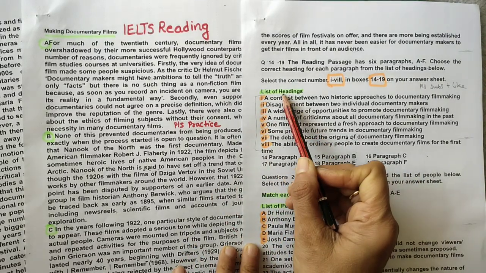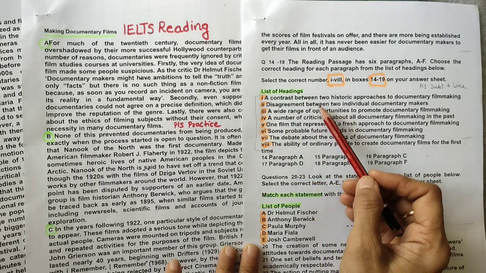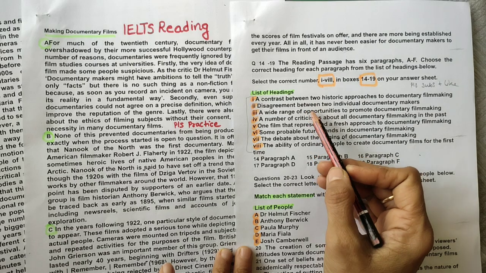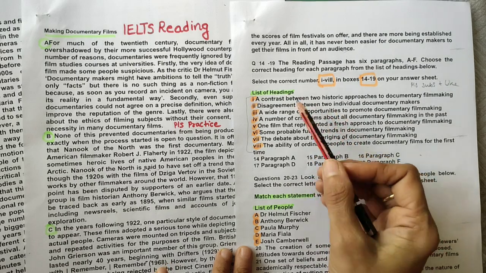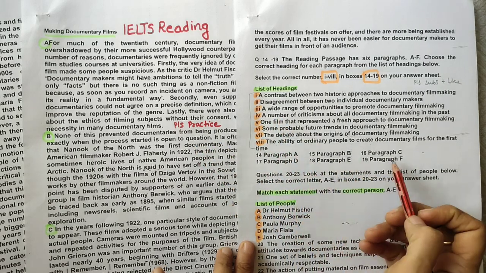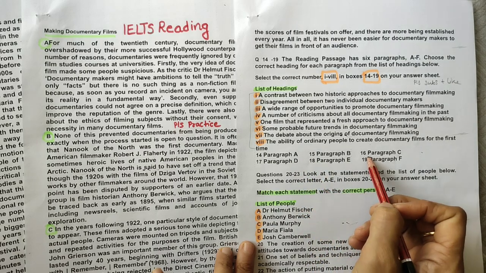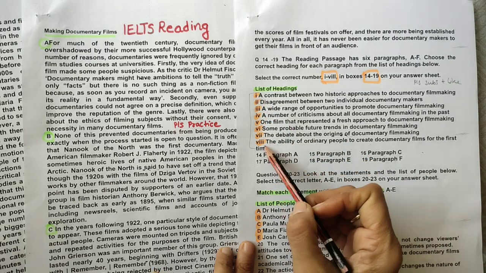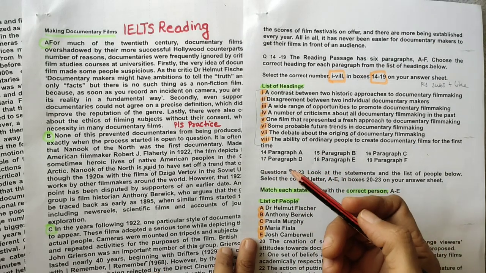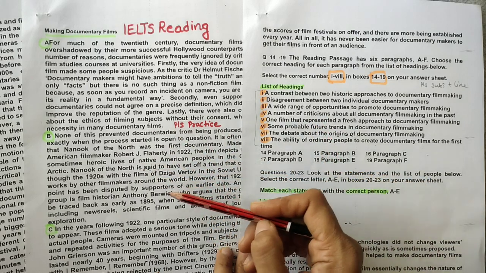So we will be doing this list of headings, but look at these list of headings. These all are longer headings we can see, otherwise we usually get small kind of list of headings, but doesn't matter. Nowadays these kinds of headings are also coming, and for each paragraph we need to select one option, but here you can see 6 paragraphs are there, but options are 8. It means 3 will be unnecessary. So how we can do it within limited time? Only with the help of some keywords we can easily find these paragraphs heading.